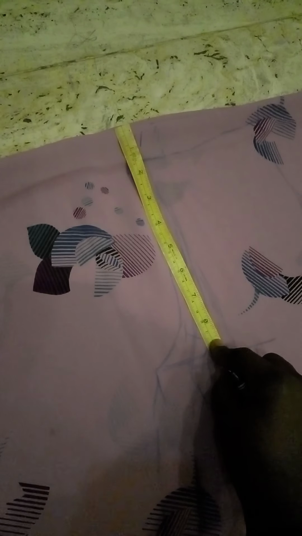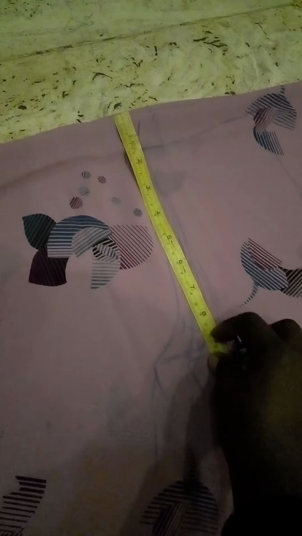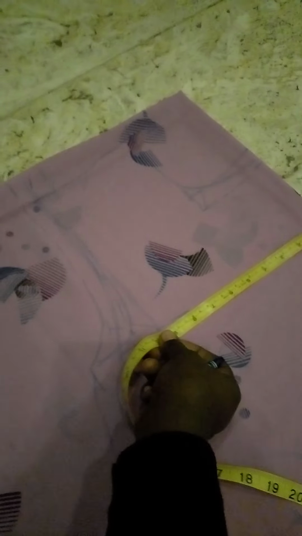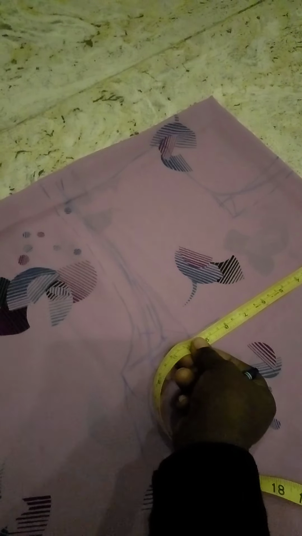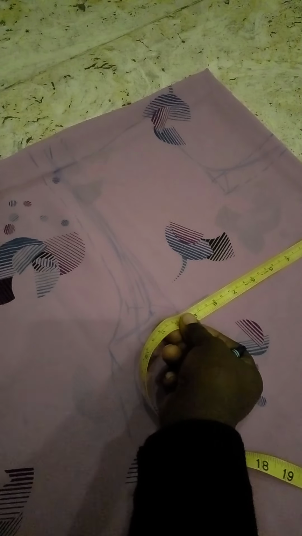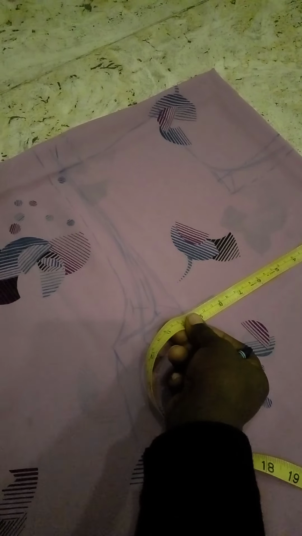You mark here from the shoulder down to have your bust line. And then you come here and you measure a quarter of your bust measurement, which is, in this case, let's say it was 40, divide by 4, you have 10. You measure here 10, you mark 10.